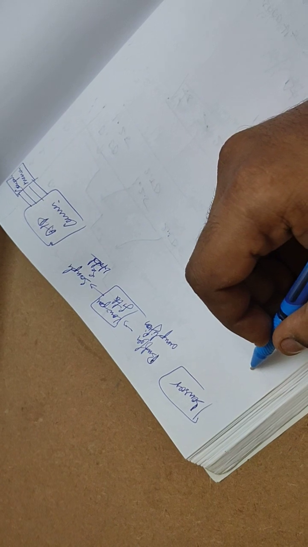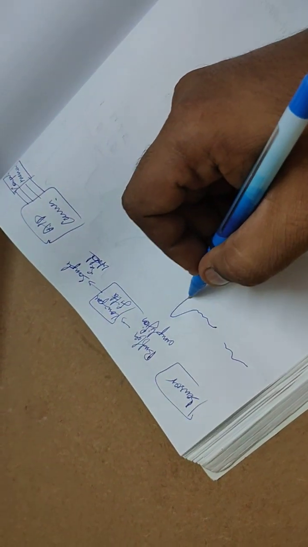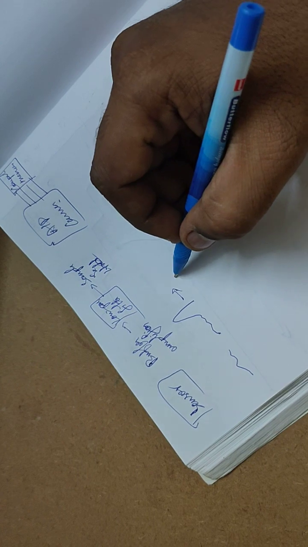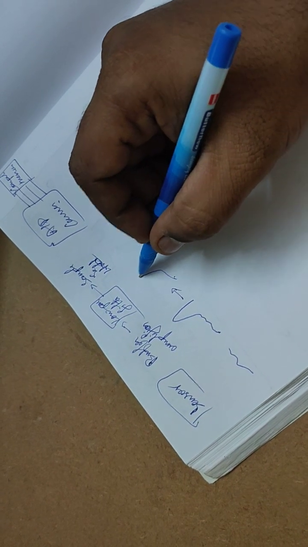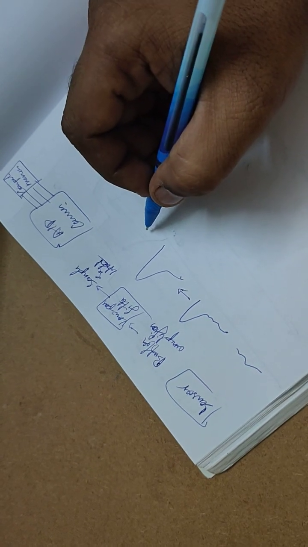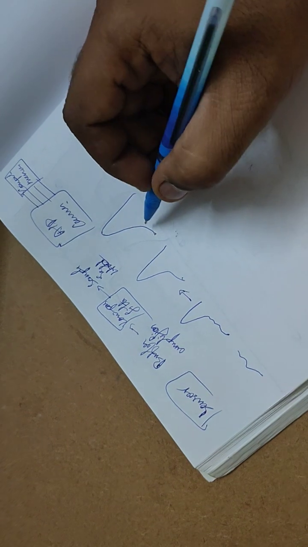Let's say the sensor signal is something like this. When we amplify it, it becomes clearer, and then after the low pass filter the signal becomes even clearer, and the sample and hold unit will give a digital representation like this. It will take steps like this.